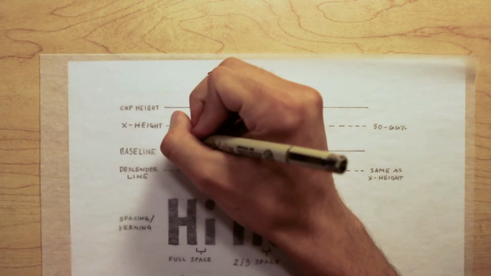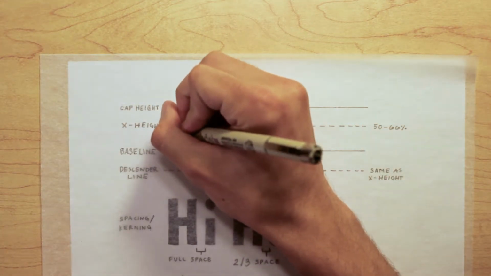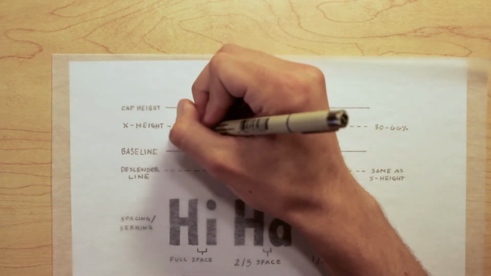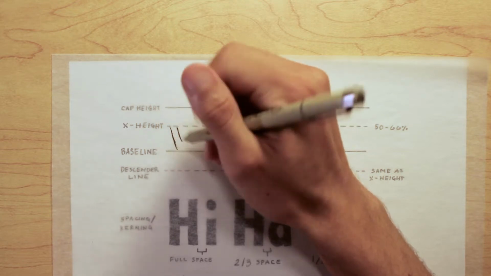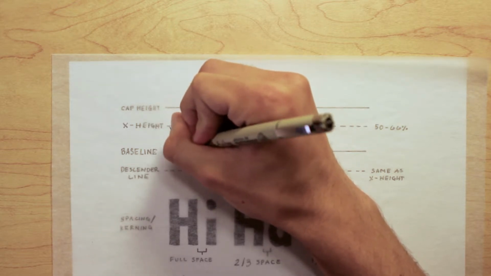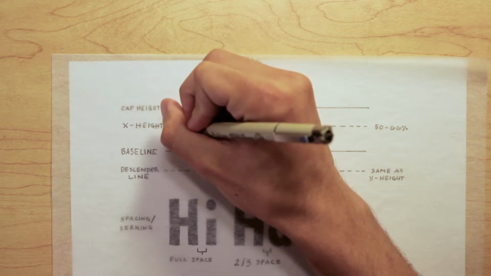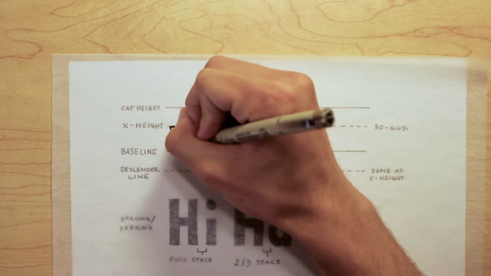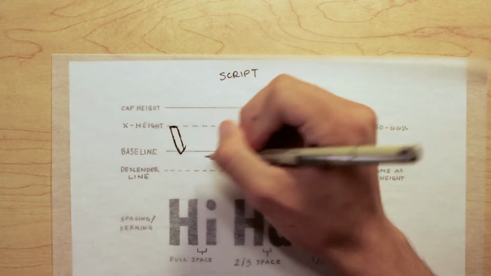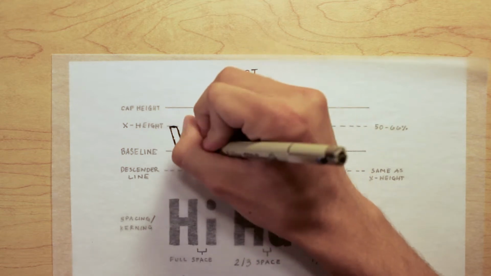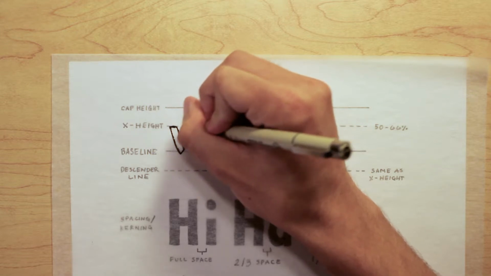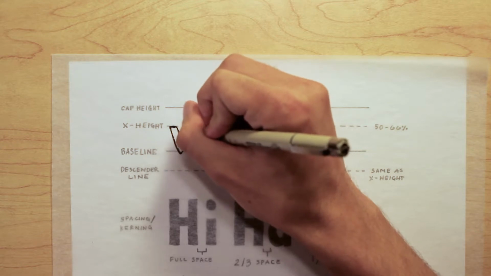So to start off, we'll do the V, which has a thick downstroke. And we could also do the pointed V to overshoot that baseline. And then we could go back up with a thin upstroke. And what I like to do is just loop it around. You could also make this a little bit thicker since it's a downstroke, and then come back around.